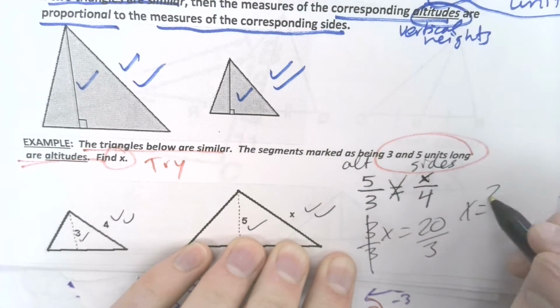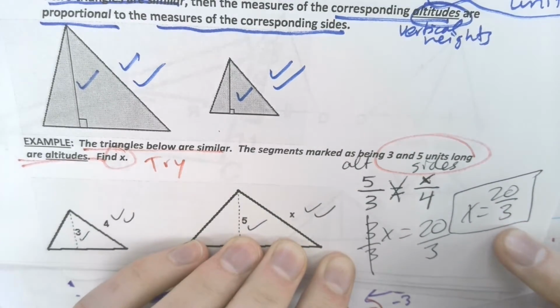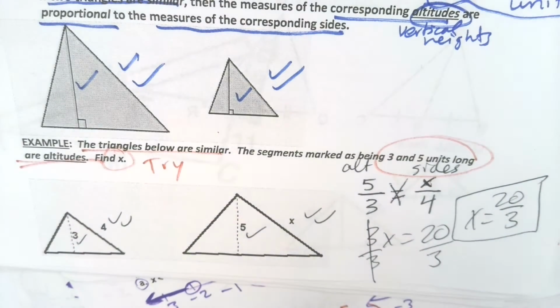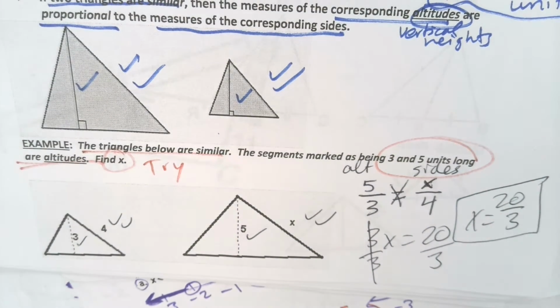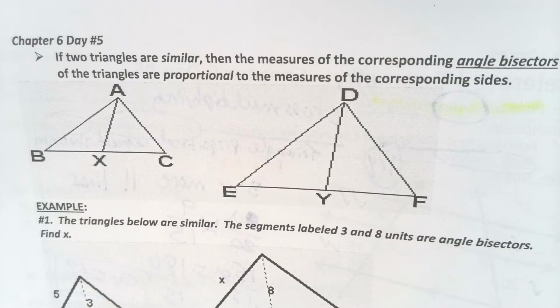The side length is going to be 20 over 3. You can't turn that into a decimal because it is an irrational number. It's an infinite decimal. Okay, so that's our first page. Let's head on over to page 2, guys.